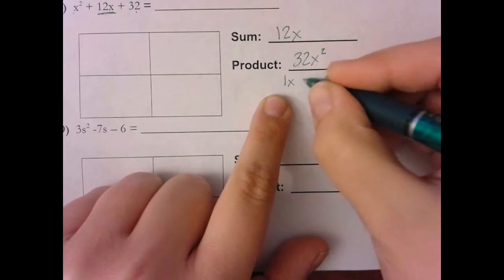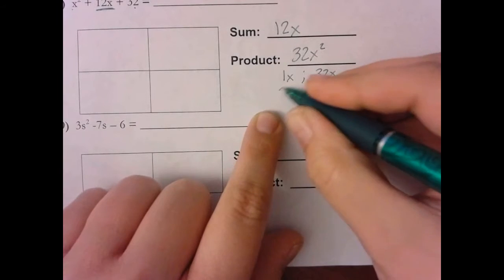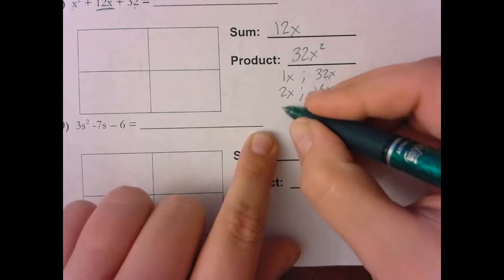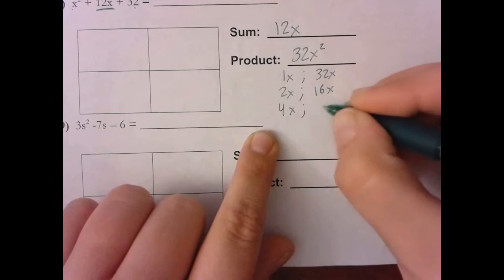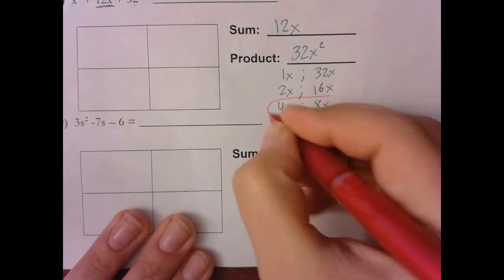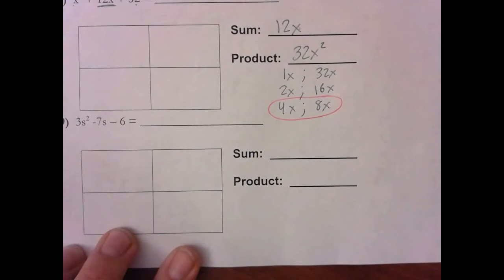So we can have 1x and 32x. We could have 2x and 16x. And we could have 4x and 8x. And that's it. So which do you think is the one we want? Well, I'd say 4x and 8x, because 4x plus 8x gives me 12x, which is what we wanted.